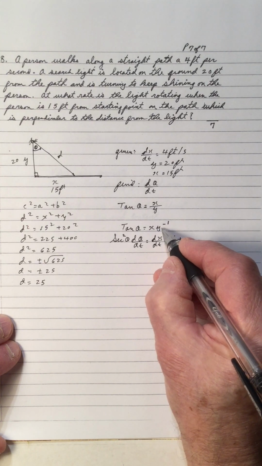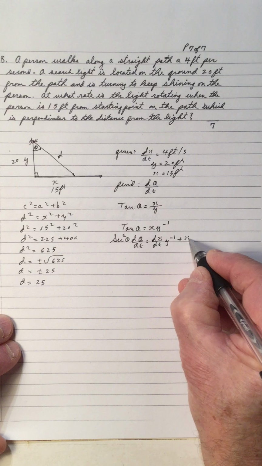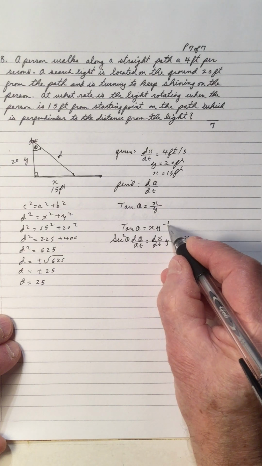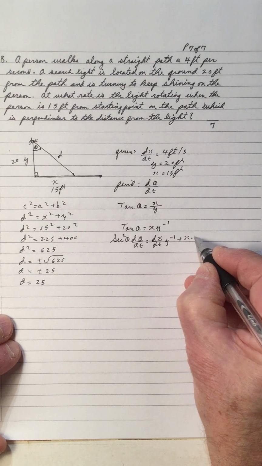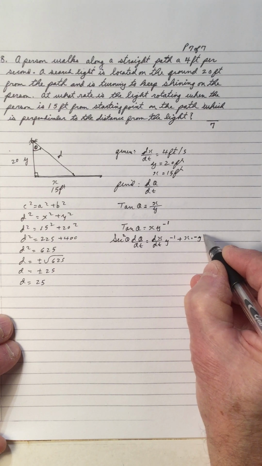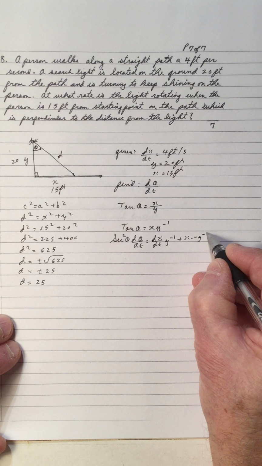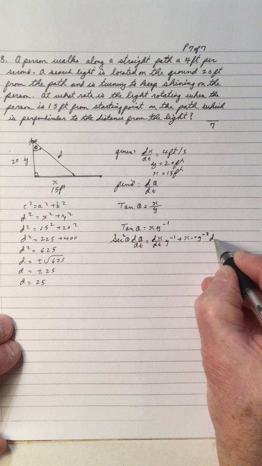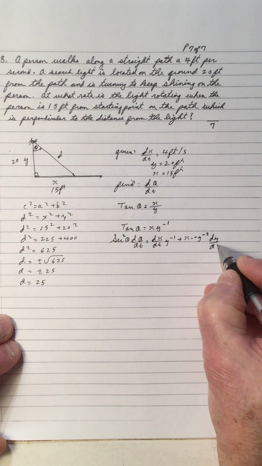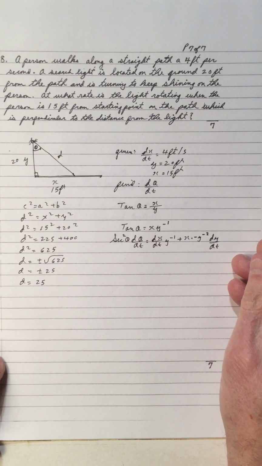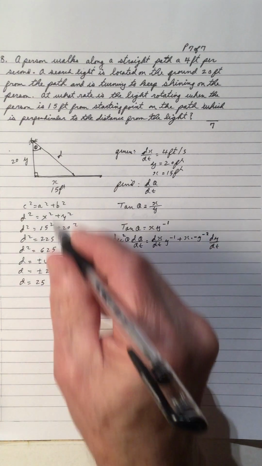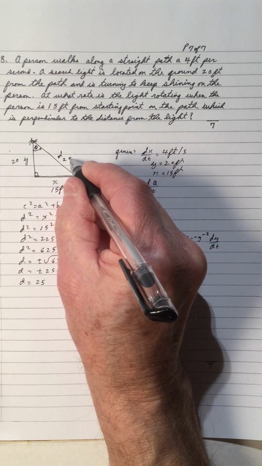And we have f and g, so f is x. The derivative of y to the negative 1 is negative 1, and negative 1, subtract 1, is negative 2. And we got dy dt. So that's the derivative. So we have a 25 here, just to put that in.